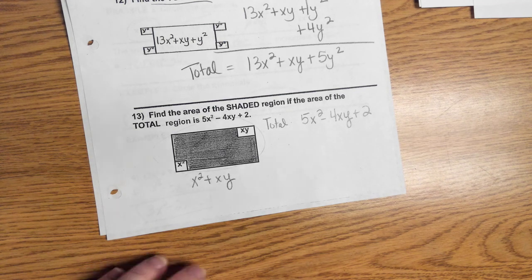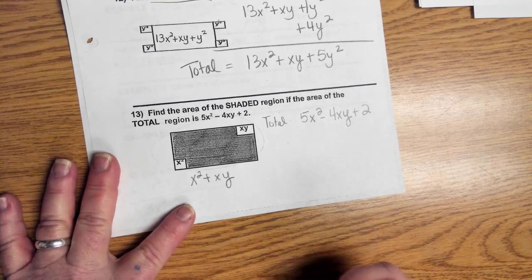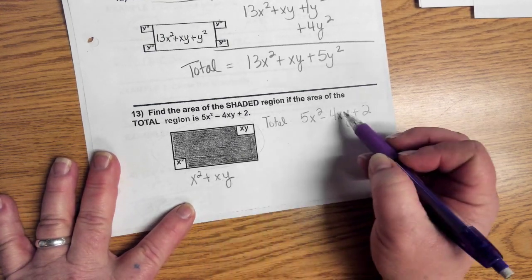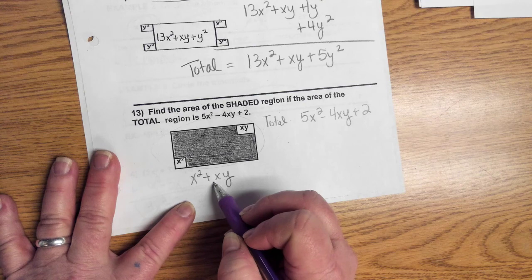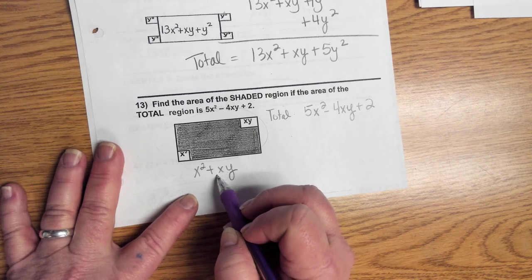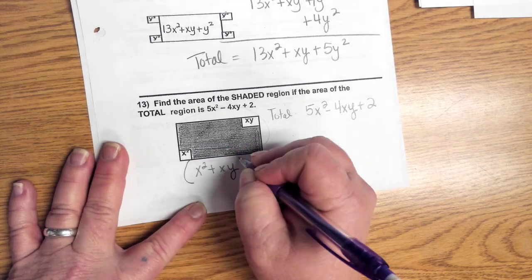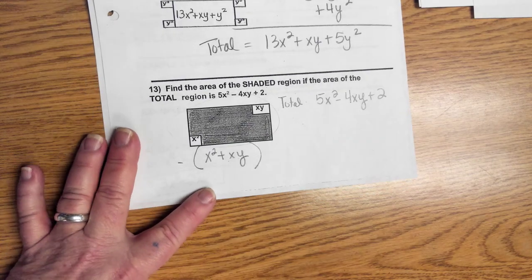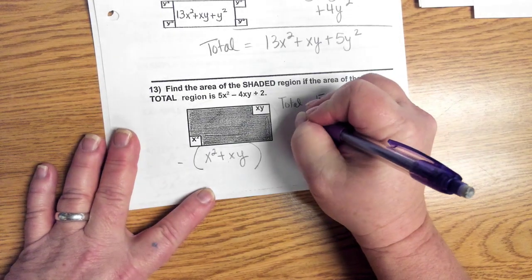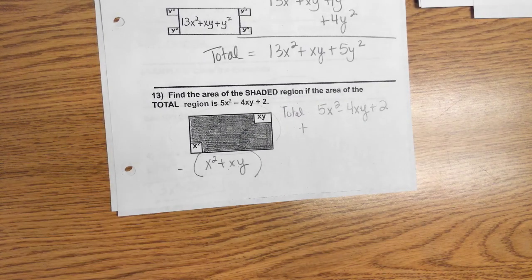So I need to, what? Do I need to add this to this, or do I need to subtract it? Subtract it. So I'm going to do this just to remind myself what I'm doing. It looks like I'm combining, but I'm going to change my signs, and I'm trying to get some lead out of here.